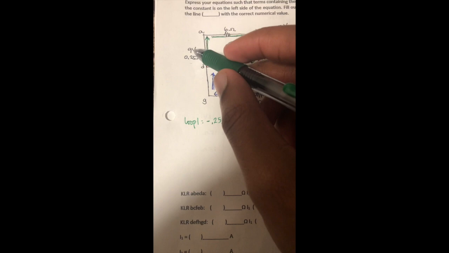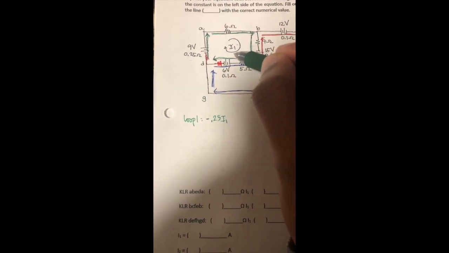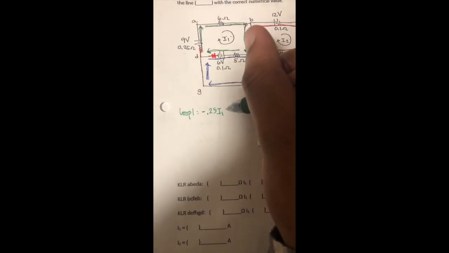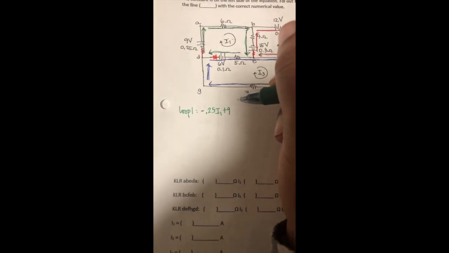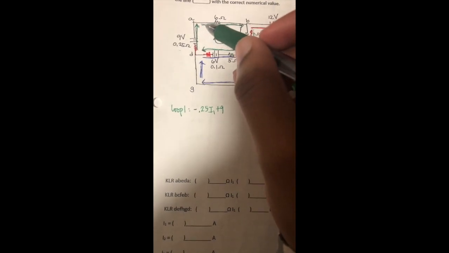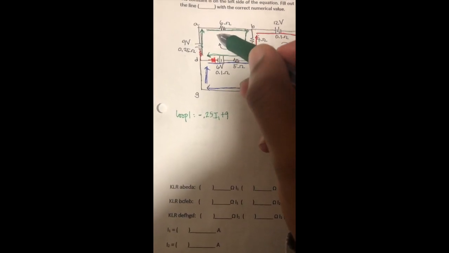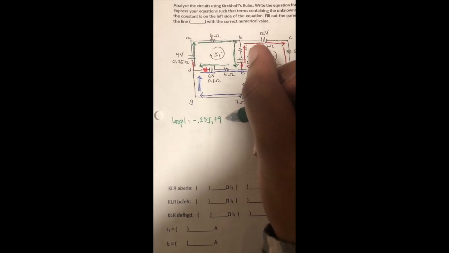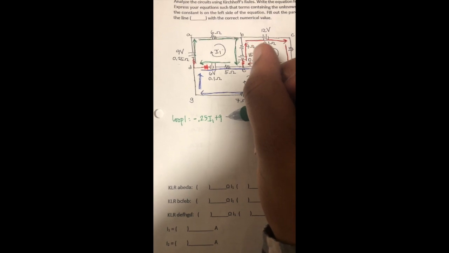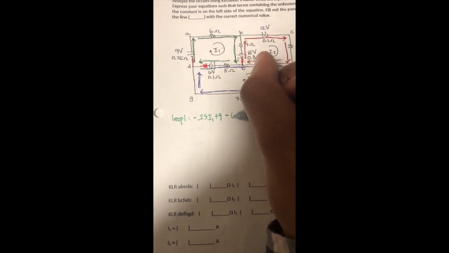Then looking at the 9-volt battery, I'm just looking at the loop for the batteries. So the loop is going from the negative part to the positive part. So it's going to be plus 9. And then I'm going to the 6 ohm resistor. The current's flowing to the right. Likewise, the loop is going to the right. So they're going in the same direction. So since they're in the same direction, I'm going to be minus 6 I1.